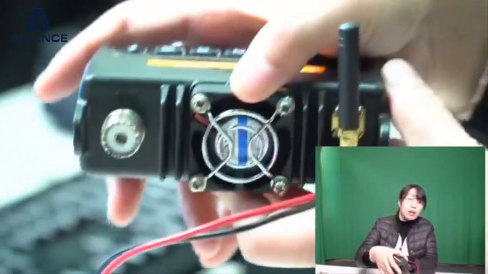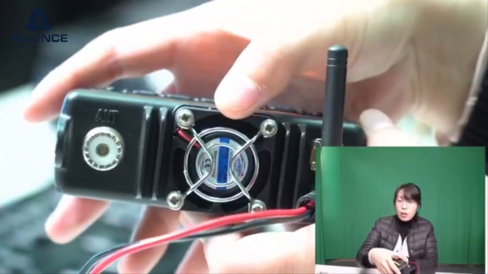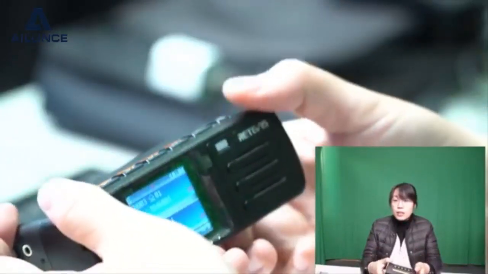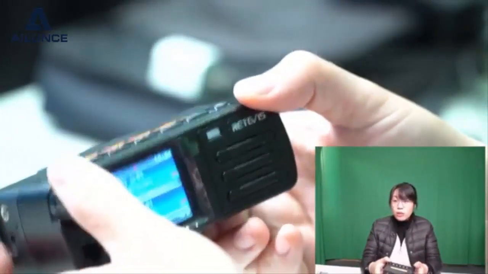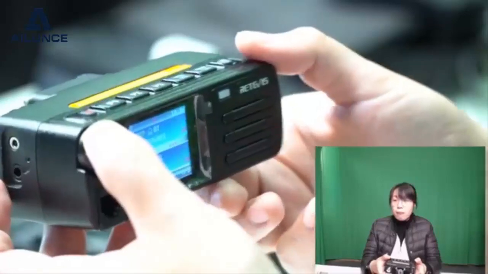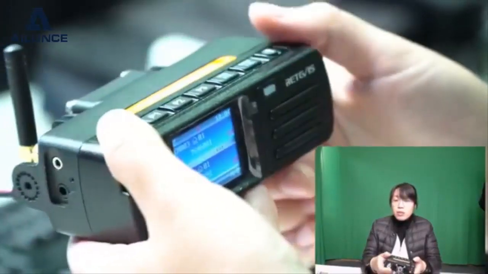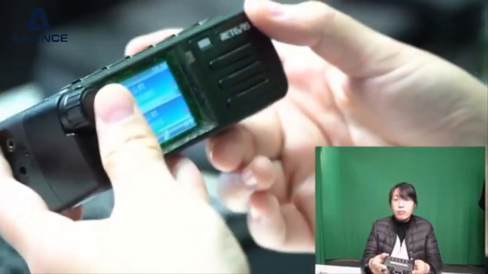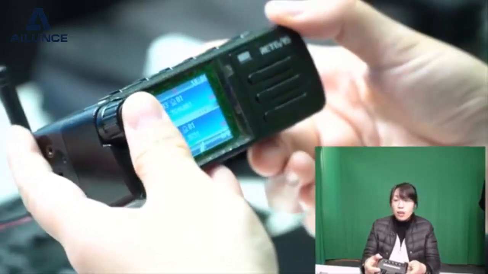Here is the temperature control fan. You can see the size is very suitable to install in the car. The GPS antenna comes with the radio in the box. Okay.